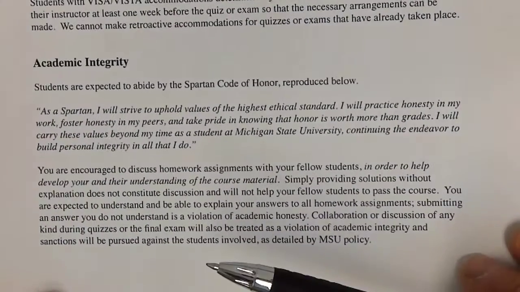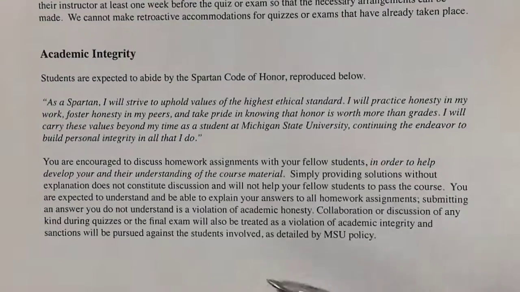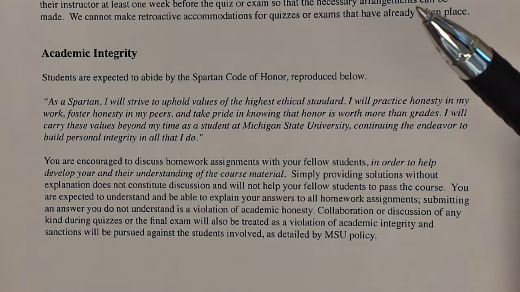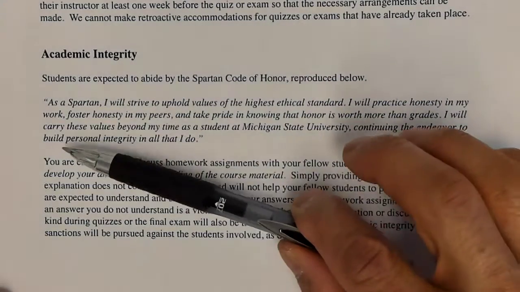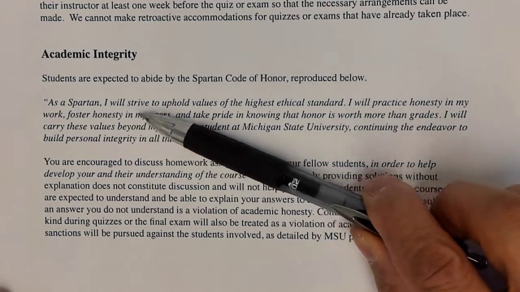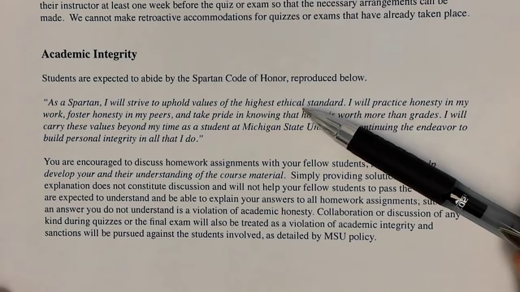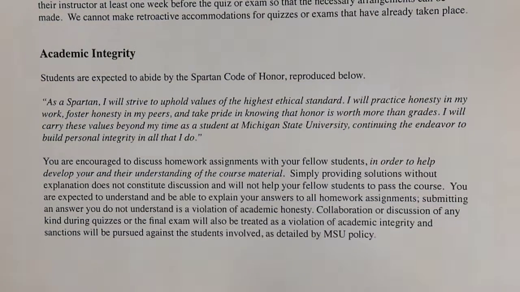The last thing I want to mention on this is academic integrity. As you well know, you're expected to abide by the Spartan Code of Honor, and you can read that here. As a Spartan, I will strive to uphold values of the highest ethical standard, and so on.